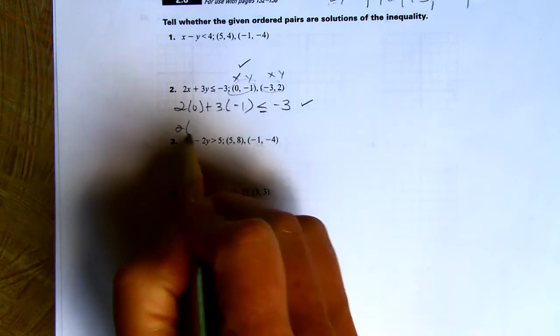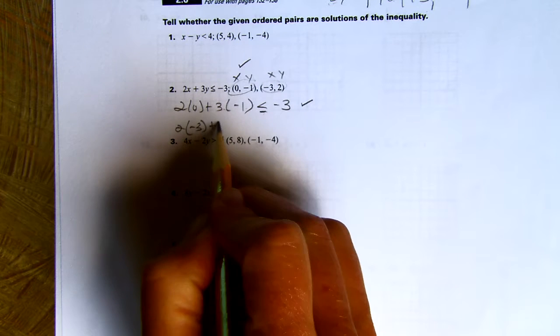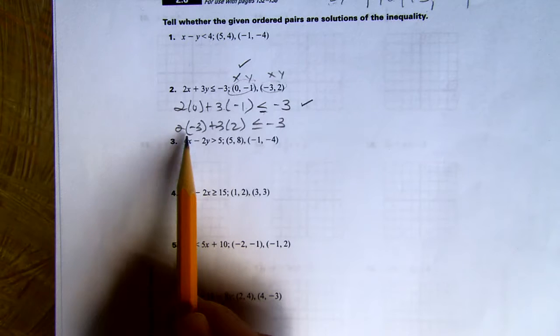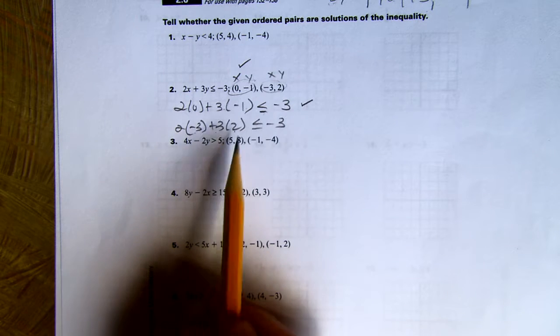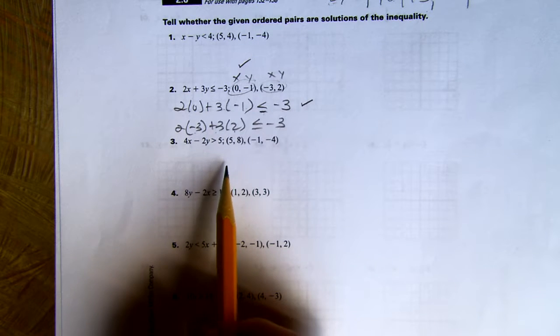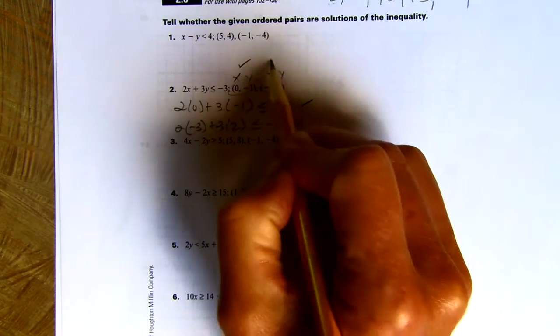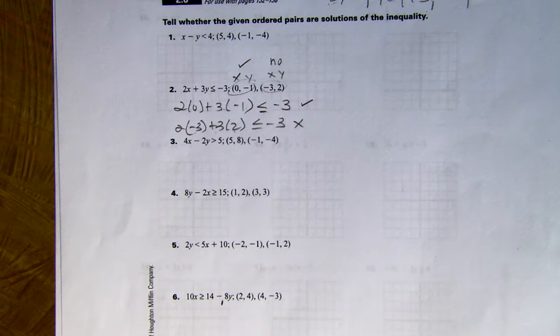Now I want to see if 2 times negative 3 plus 3 times 2 is less than or equal to negative 3. Well, negative 6 plus 6 is 0. And is that less than or equal to negative 3? No. So this is not a solution.